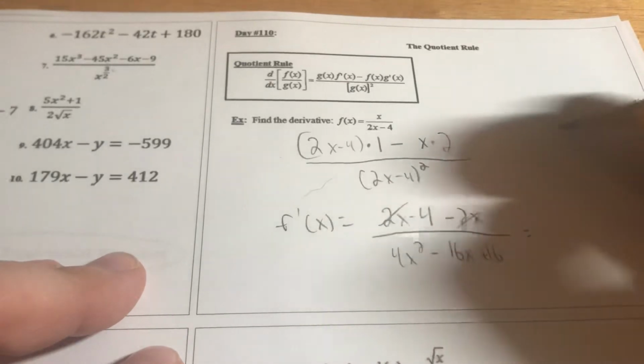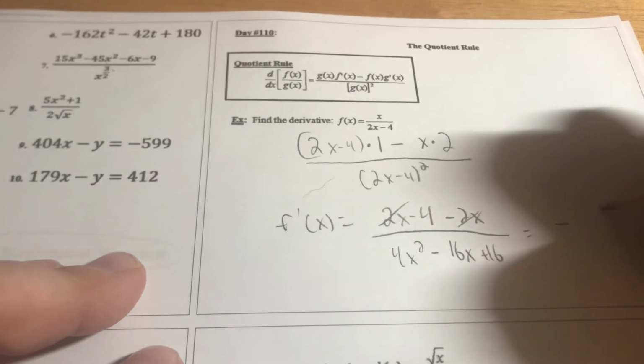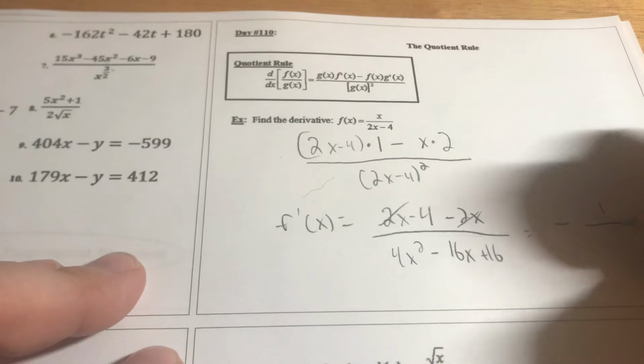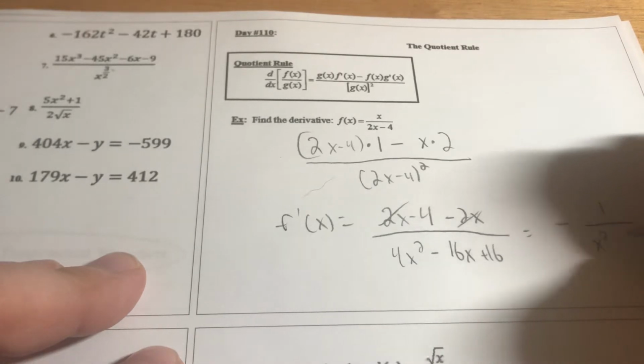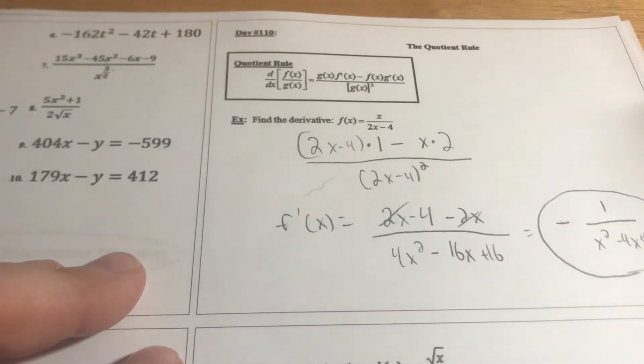So we can factor a 4 out of all of that. So we'll have negative 1 over x squared minus 4x plus 4. And we're done.